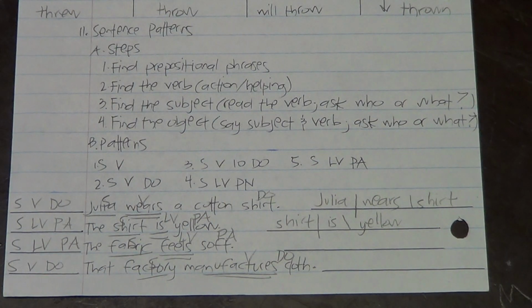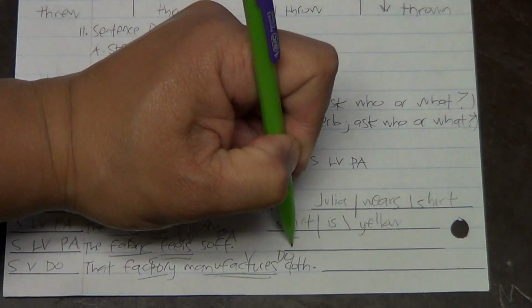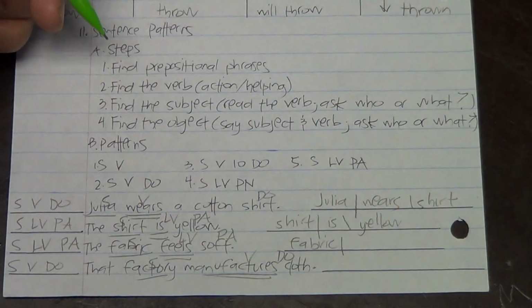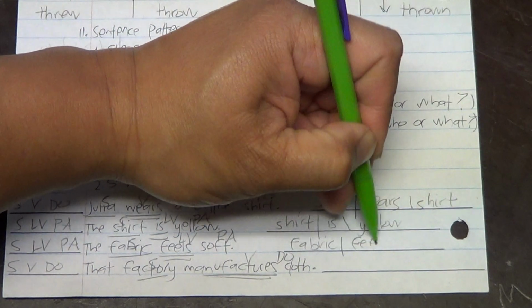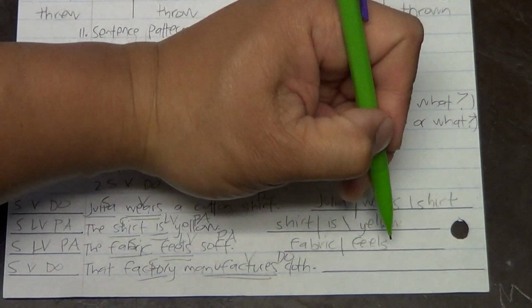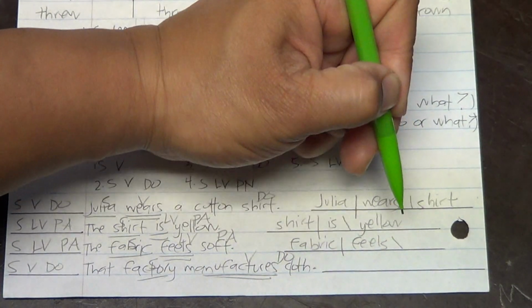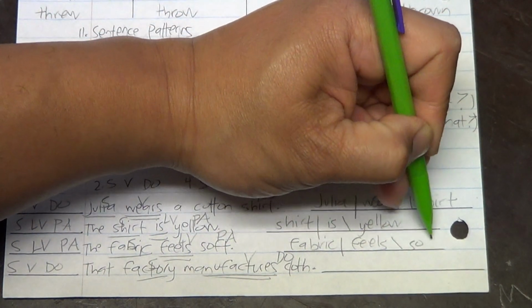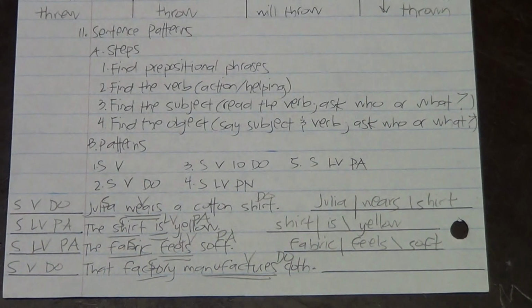Yellow. Alright, the third sentence, the fabric feels soft. Of course, the subject is always first. Fabric. The verb is feels. Now, this is a linking verb. So what does that mean? That means our diagram needs to have a slanted line. And then we write the predicate adjective. Fabric feels soft.